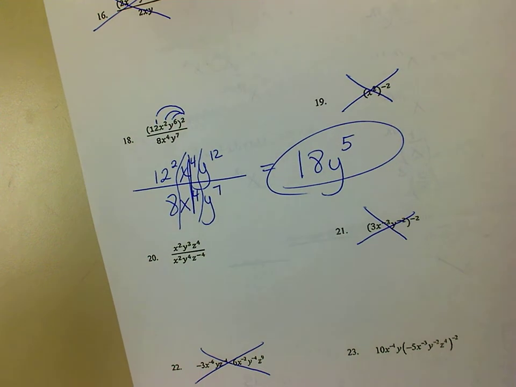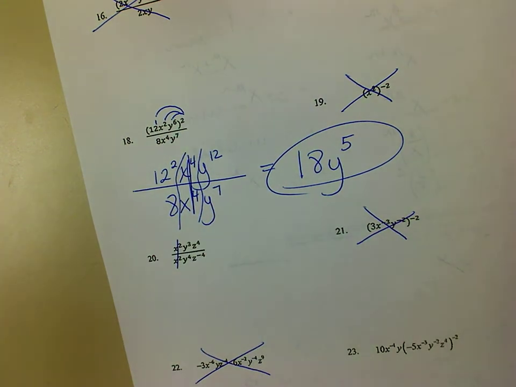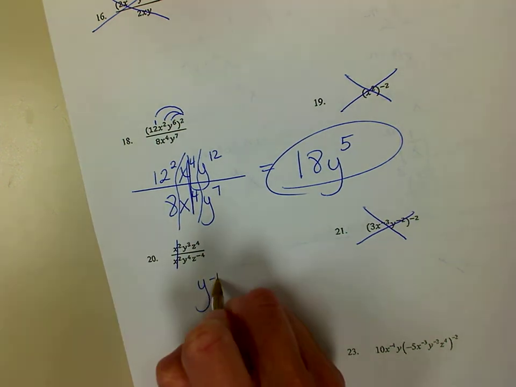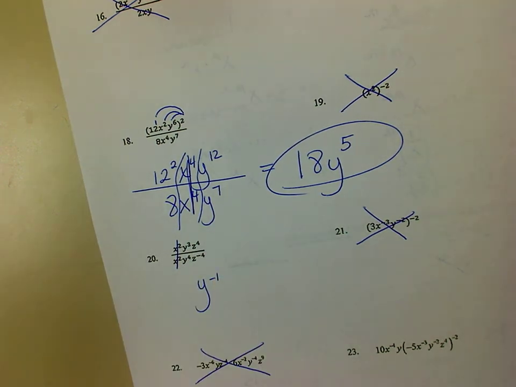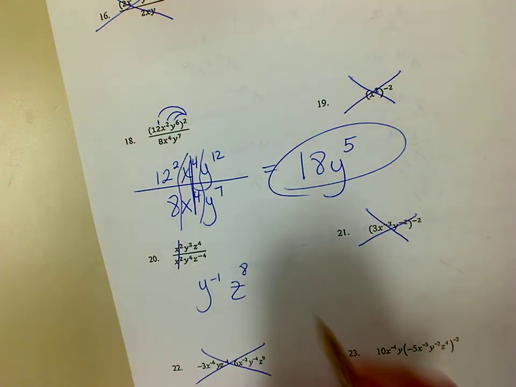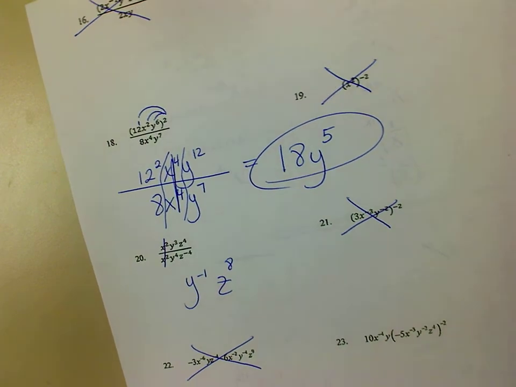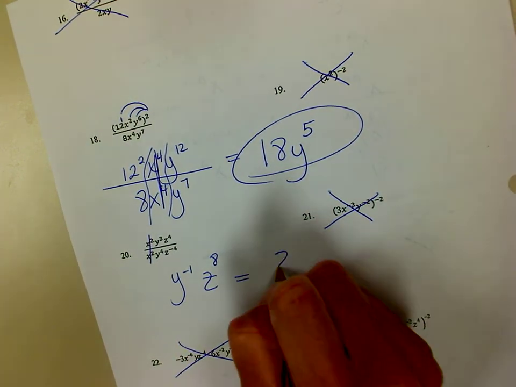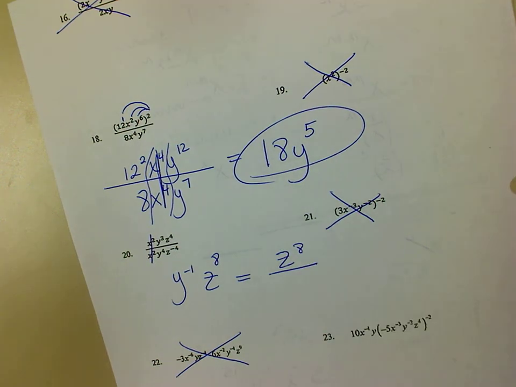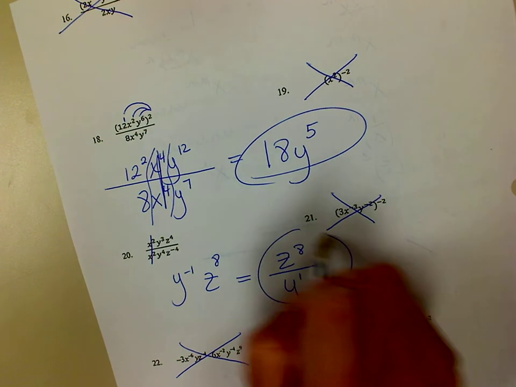Okay, number 20. Dividing, so I'm going to just subtract my exponents. The x squares can cancel out. I'm going to get y to the negative first. 3 minus 4 is negative 1. And then I have a 4 minus negative 4, which is 8. So this time I have a positive exponent and a negative exponent. The positive exponent stays on the top, and the negative one goes to the bottom. And so that would be my final answer.